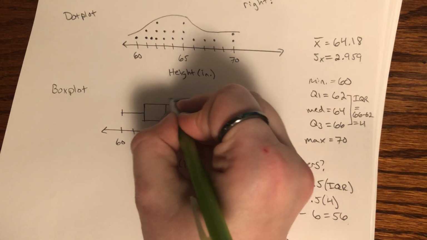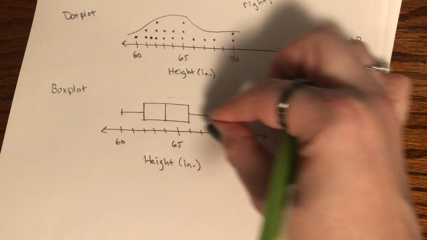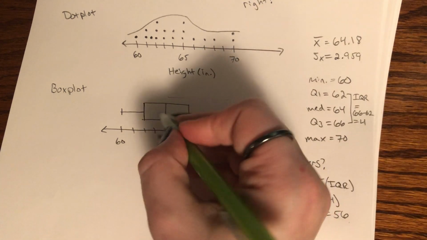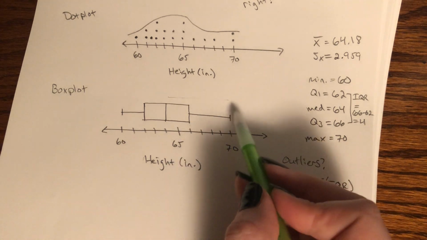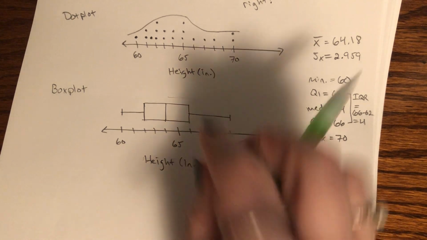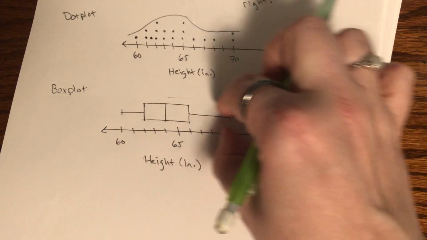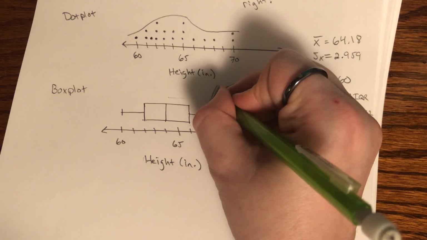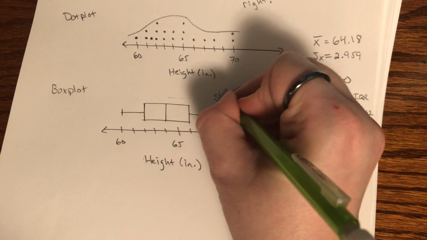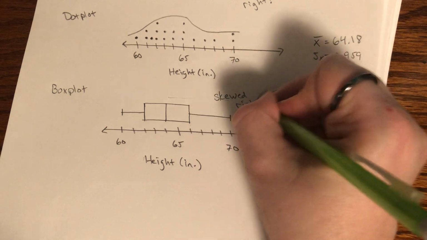So this is definitely stretched out to the right, which makes it distorted to the right, so it's skewed to the right. Most of my points are actually right here between 60 to 66, but then this upper 25% is kind of stretching further than the rest of the points. It has a larger spread than the rest of these points, and that's what's causing what we call skewness. So I do confirm that this is skewed right for my shape.